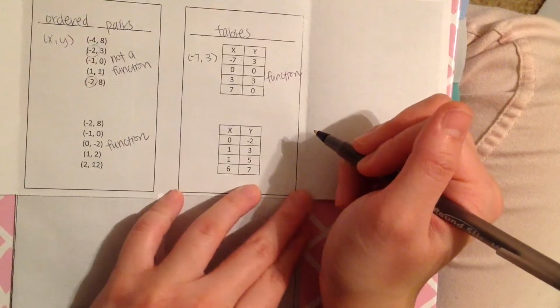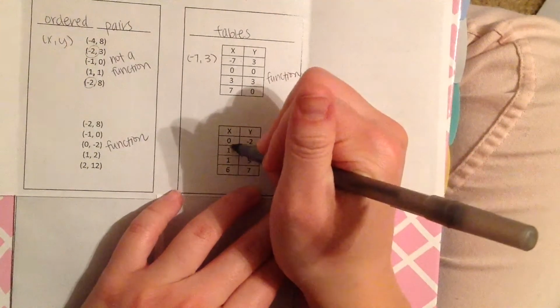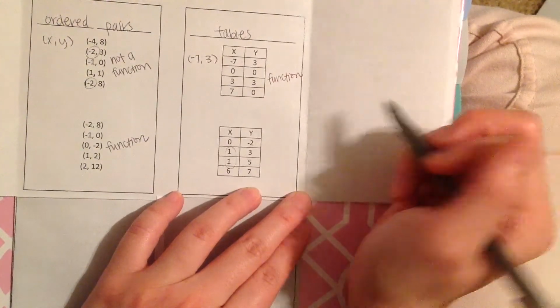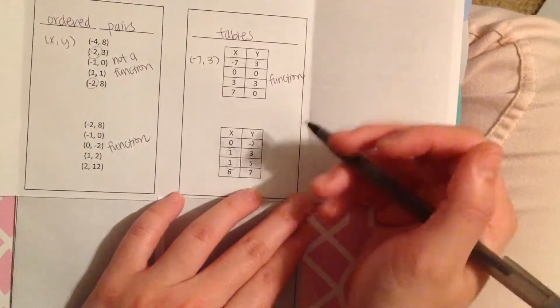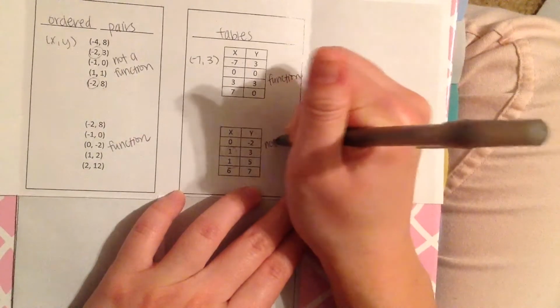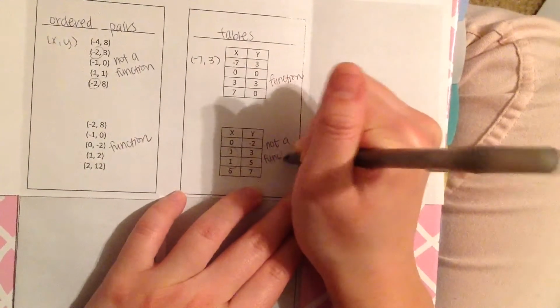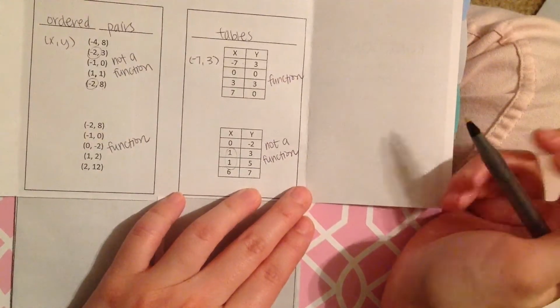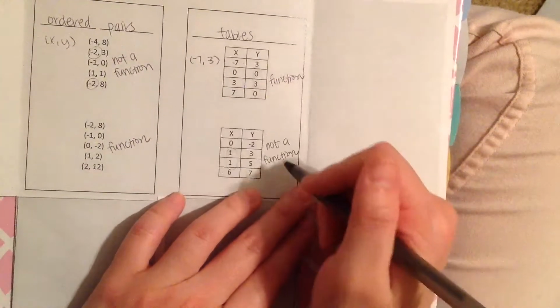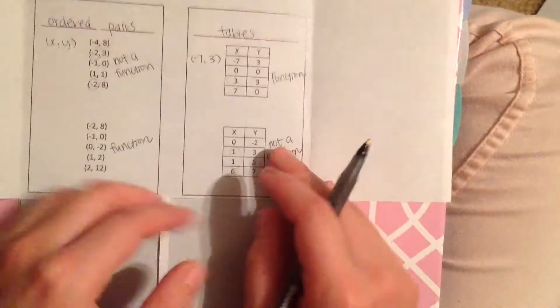Now when we look at this bottom graph, real quick, you can just see there are two 1 values. It says 1 is 3, and then if you put in 1, you get 5. So we know that this is not a function. Okay, I hope you're catching on to this. It should be really easy. You're looking at the x values. Do they repeat or do they not?